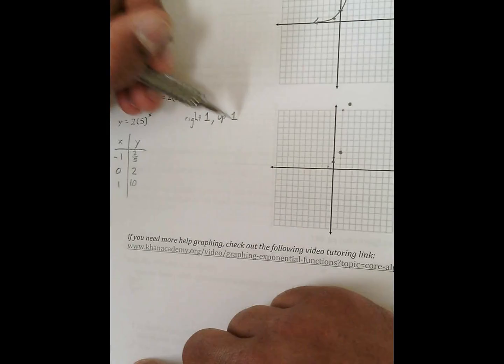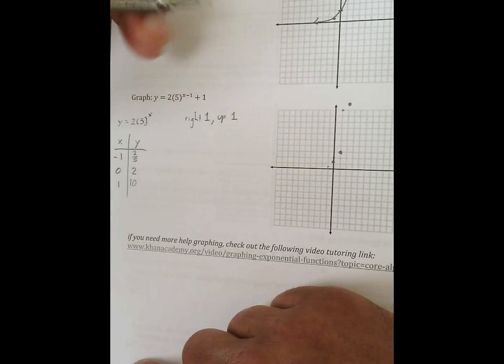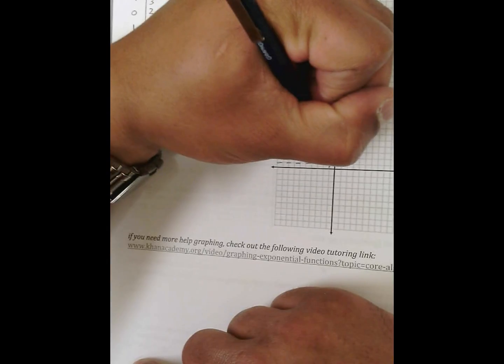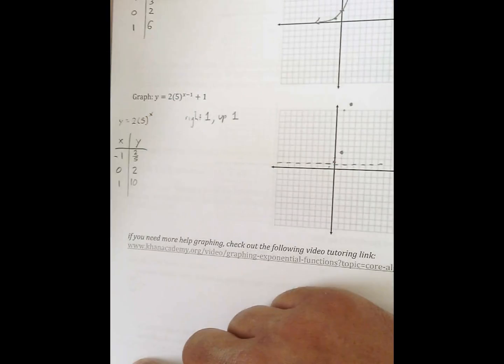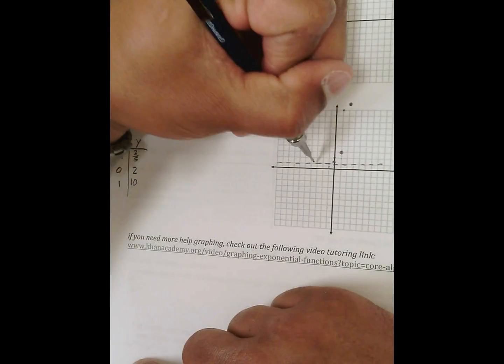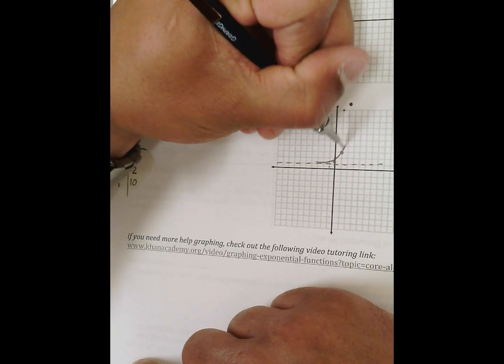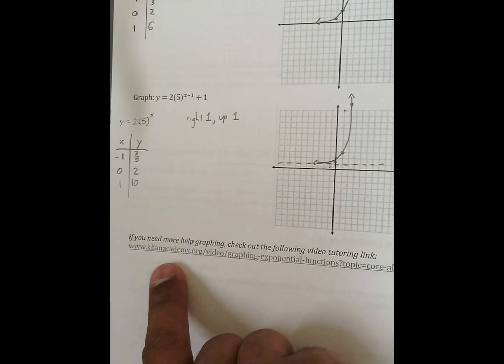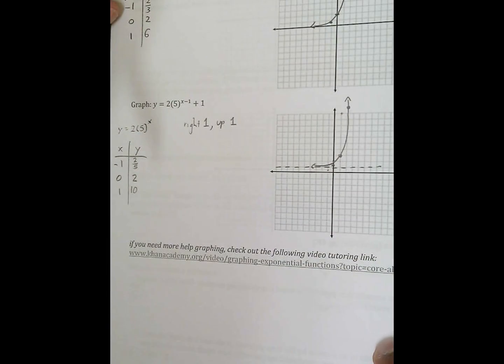And if I shift my whole graph up 1, that means the horizontal asymptote has also been shifted up 1. So I'm going to show that horizontal asymptote here. My graph will not go below it. There we go. So I connect those points with my exponential growth curve, and there you have it. If you need more help graphing, you can check out this link. Go back to old homework problems and practice those.